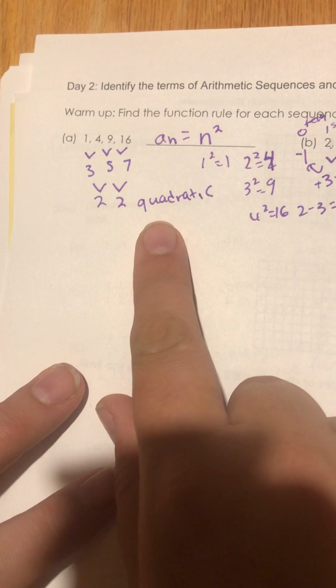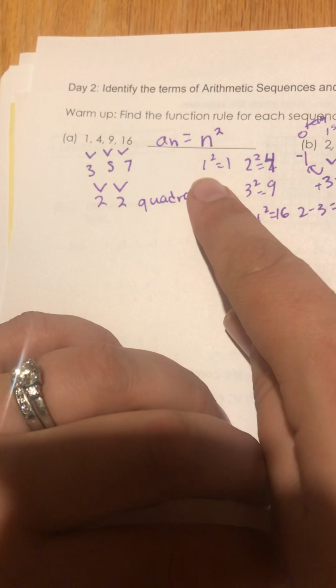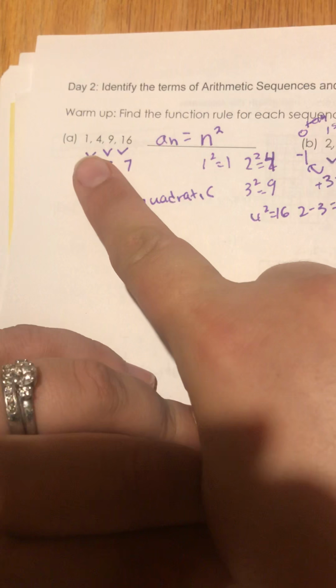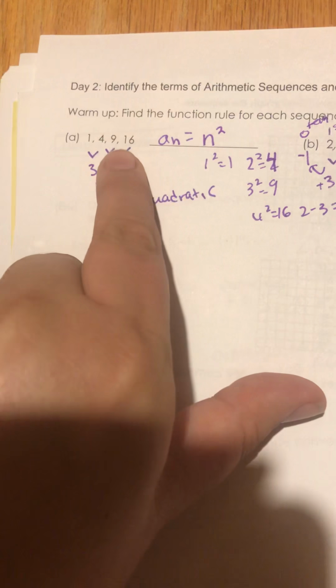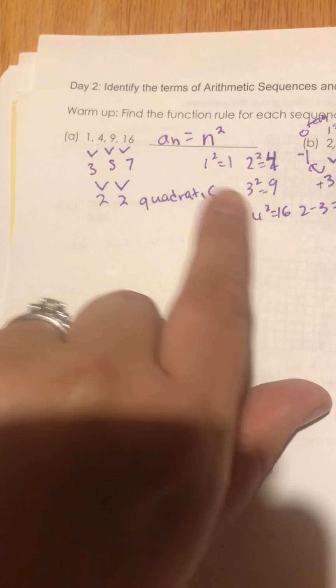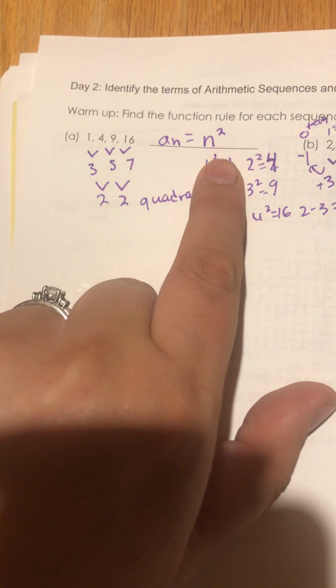So what we're going to look to see here is whether, when we plug in our first term, 1 squared equals our first term, which is 1, or is it off by a little bit? In this case, 1 squared is equal to 1. 2 squared is equal to 4, which is the second term. 3 squared is equal to 9, which is the third term. 4 squared is equal to 16, which is the fourth term. So n squared is your function rule. So we write it as a of n equals n squared.